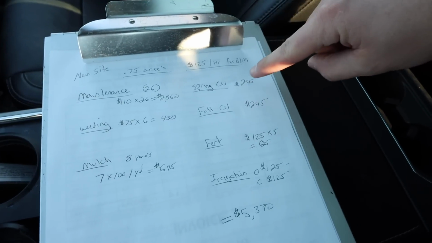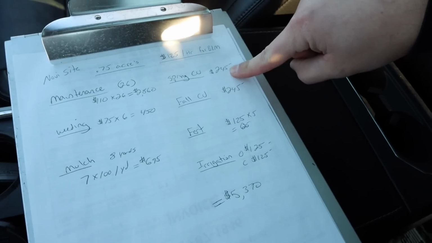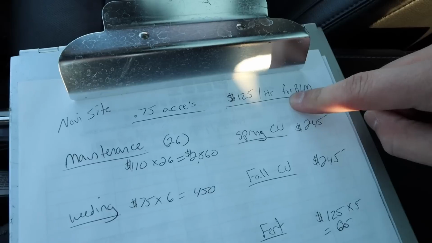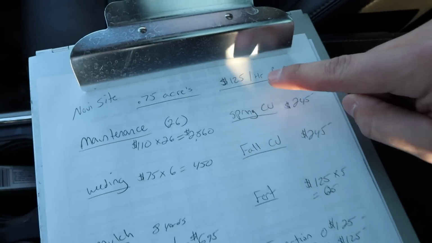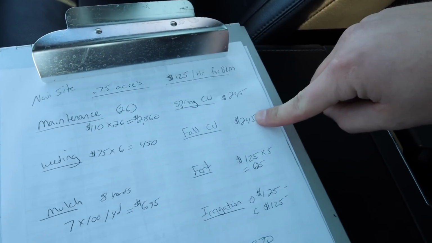Spring cleanup. For about an acre site, it takes us about an hour, hour and a half, $245. Why is it $245? Well, if it's gonna take us an hour, hour and a half, maybe 2 hours, we wanna make sure we're getting that $125 an hour rate to run the company. Fall cleanup, same thing. It just depends on how much we have that gets hauled away.